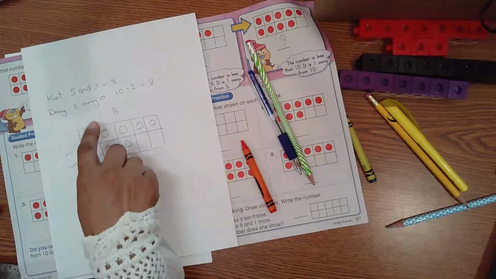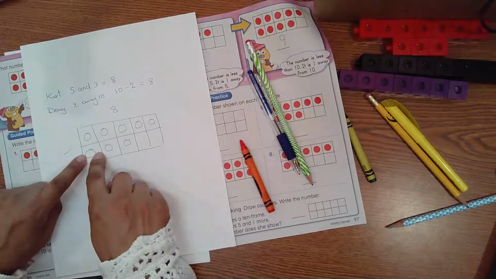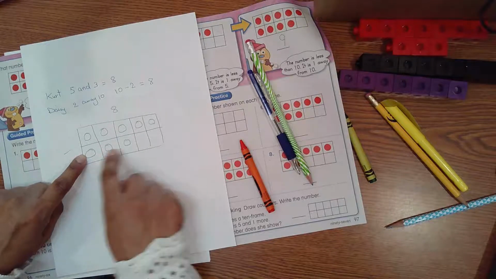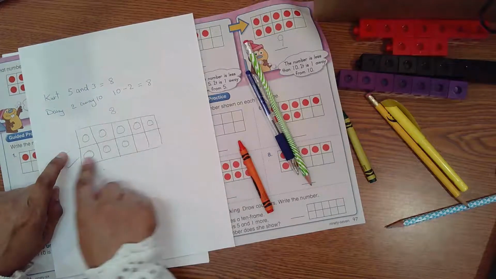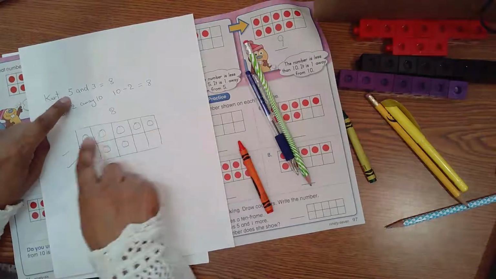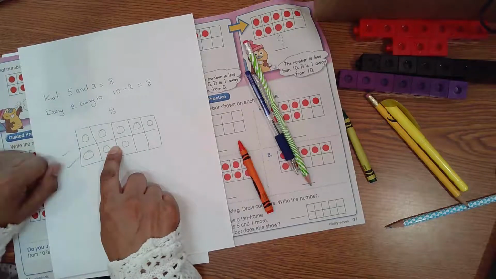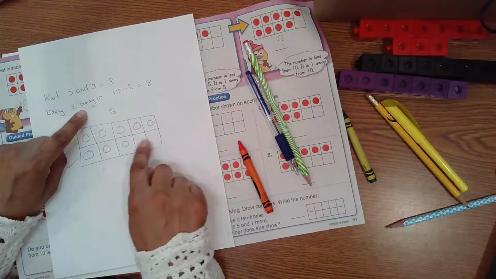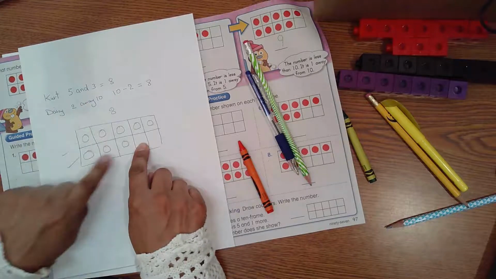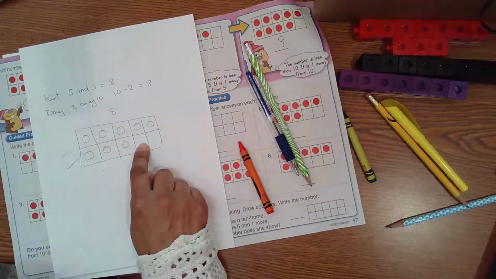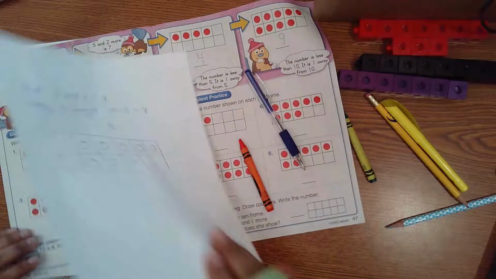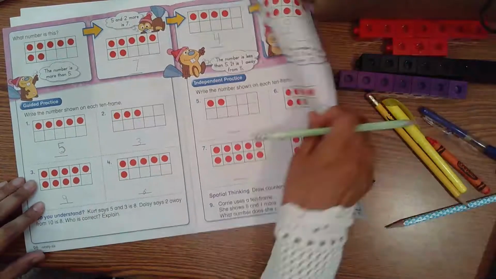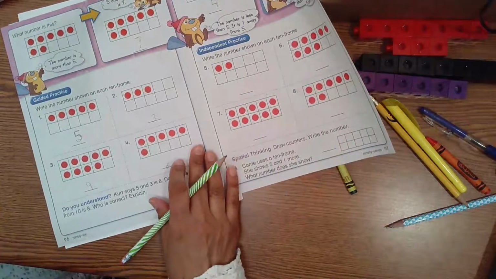Kurt is describing it by using the number 5 and 3. Kurt says 5 and 3, but Daisy is describing it by using the number 10, the 10 frame. So Kurt says yes, 5 and 3 is 8. And Daisy said no, for 10 frames, Daisy is using the 10 frame. She said 2 away from the 10 equals 8. So first of all, who's correct? Both. So we're gonna say they both are correct.